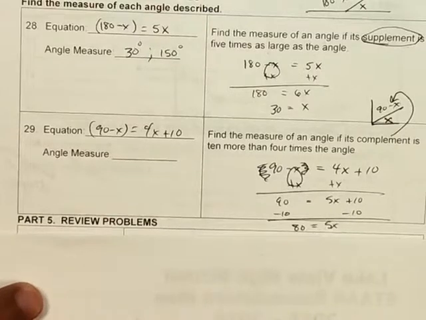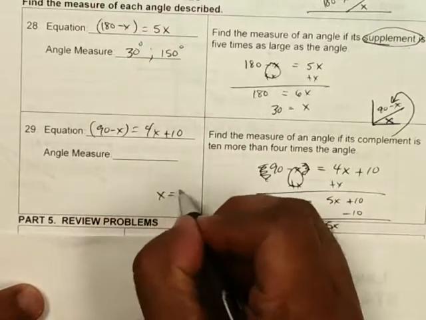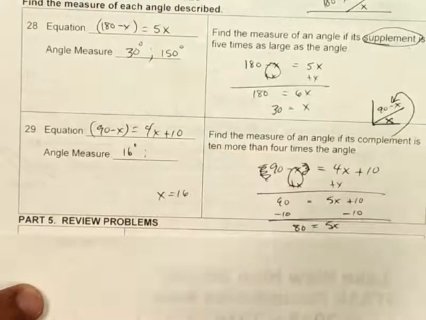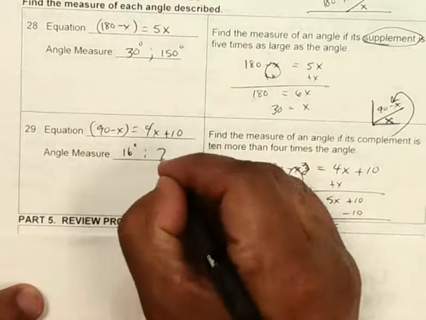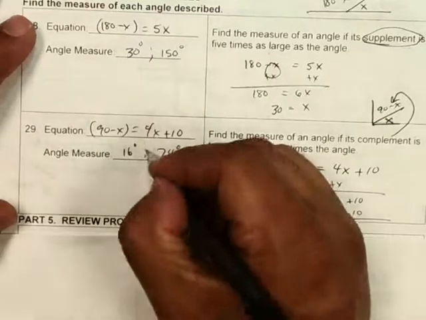is going to give me 16. So x is 16 degrees. And if I want to find the other one, again, I would do 90 minus 16, which comes out to be 74 degrees. Okay.